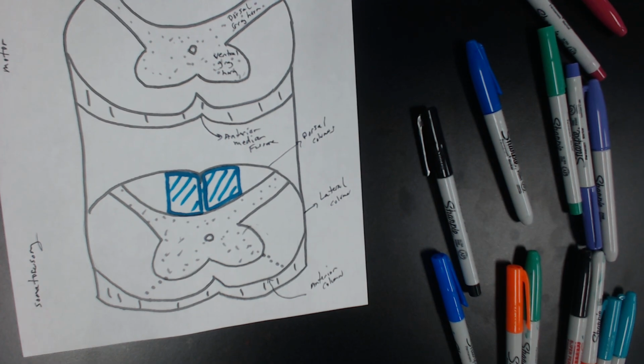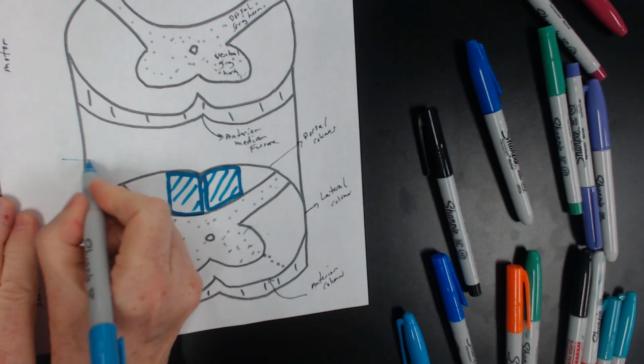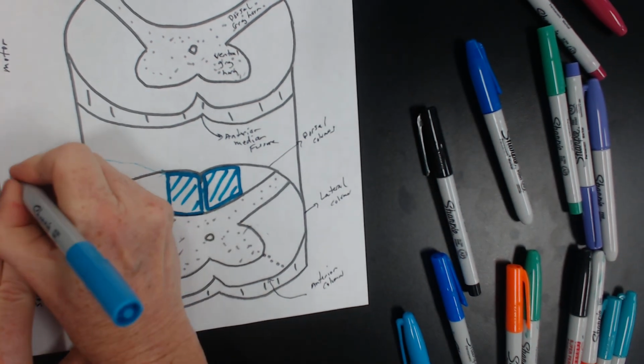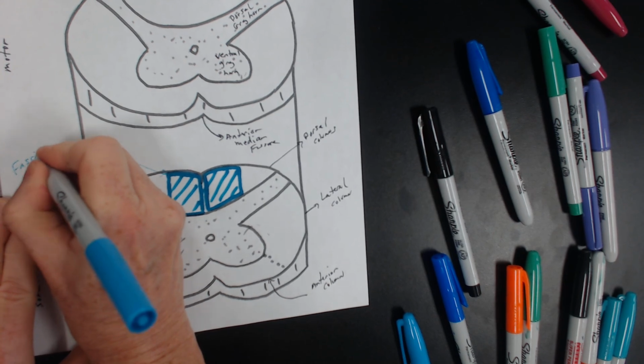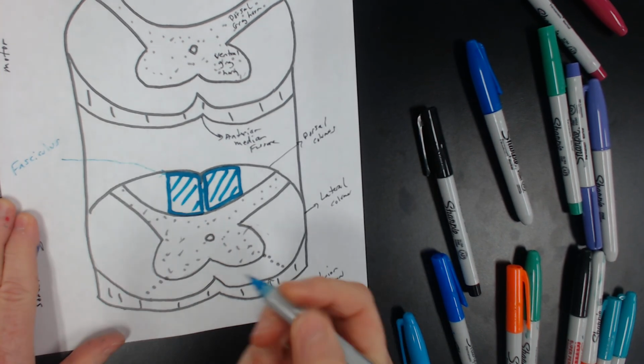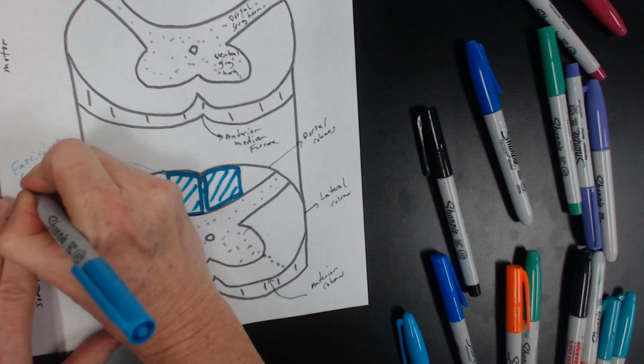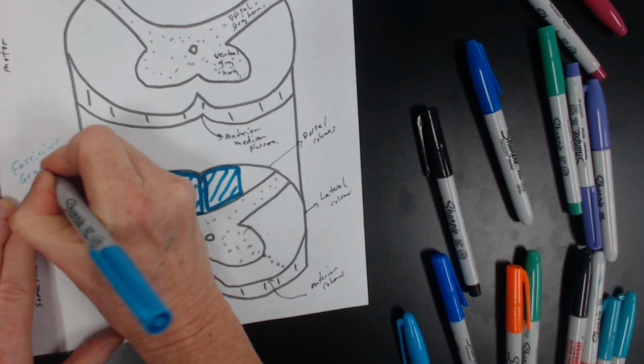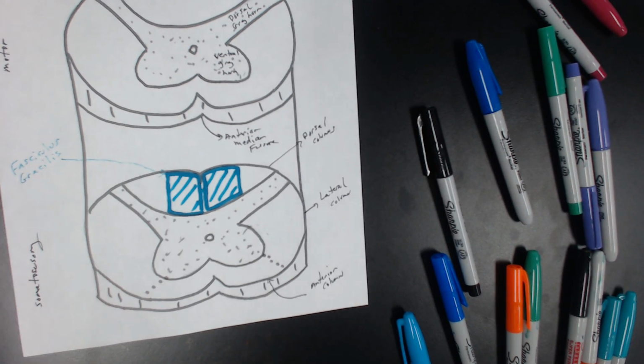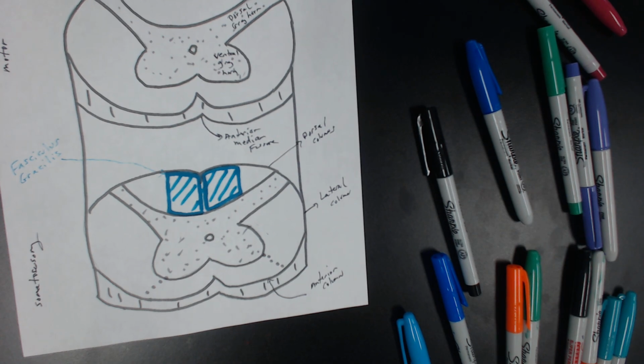It's in the dorsal column system, and those dorsal columns have a specific name. They are called your fasciculus gracilis. Fasciculus gracilis.